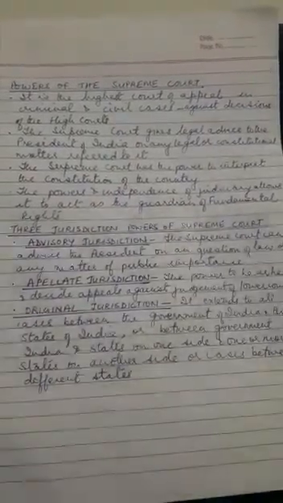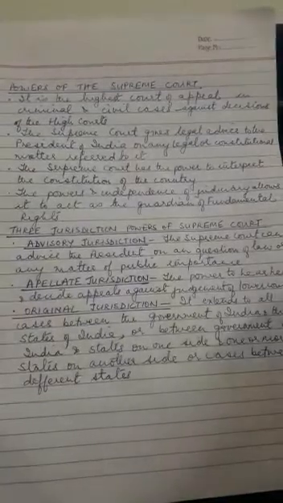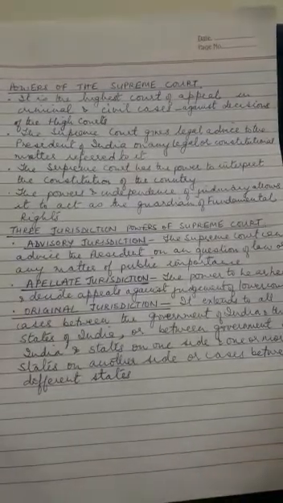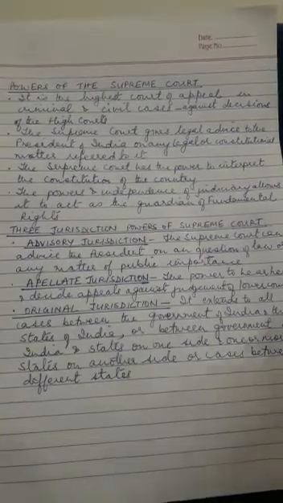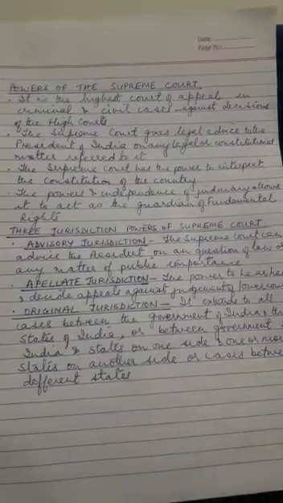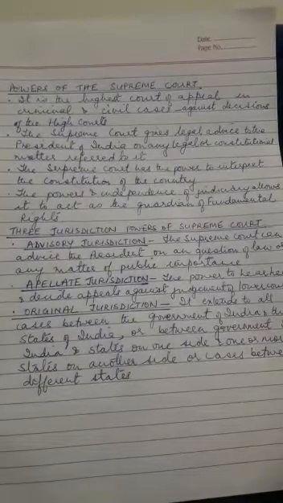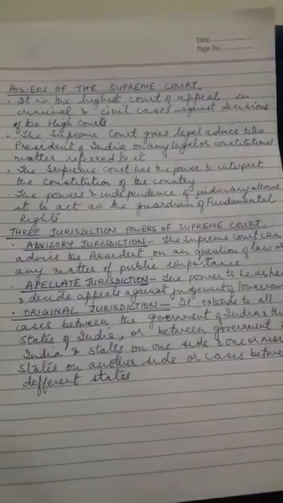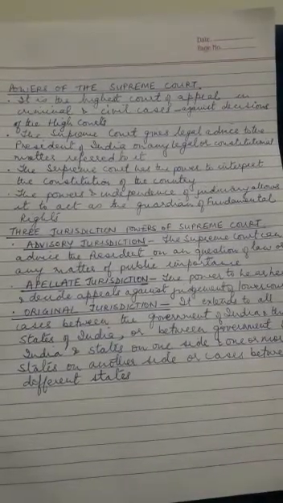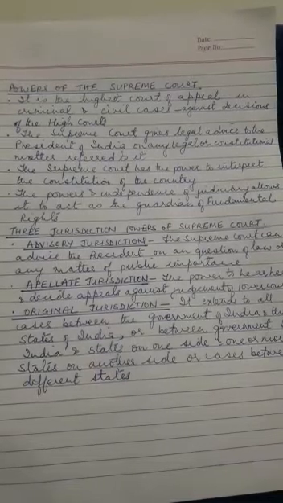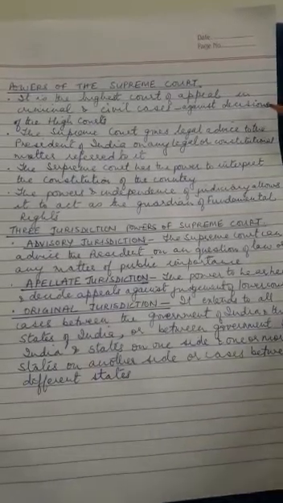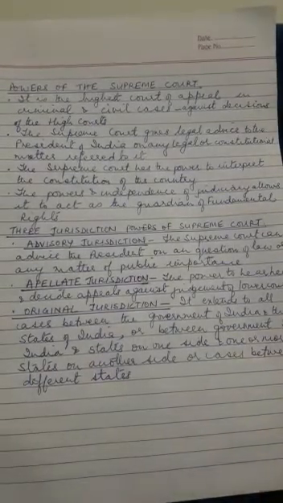Now we have, it is the highest court of appeal in criminal and civil cases against decisions of the High Court, which means that it is above the High Court. We have courts at various levels. Supreme Court is the highest. Then below that we have the High Court and subordinate courts in the states. Then we have district courts and courts at local level also. So this is the highest court of appeal in case of a criminal or a civil case.